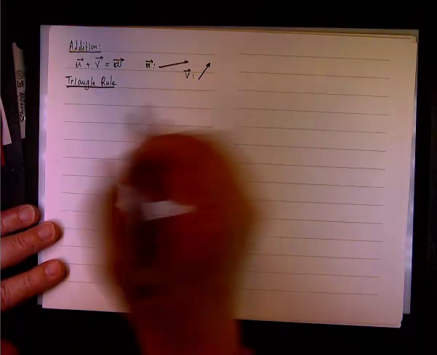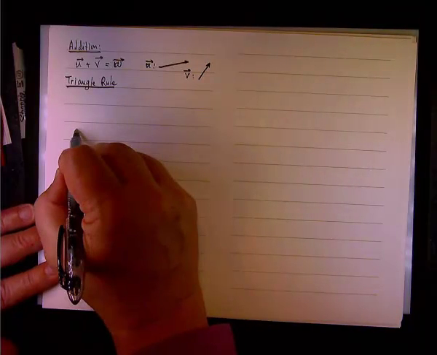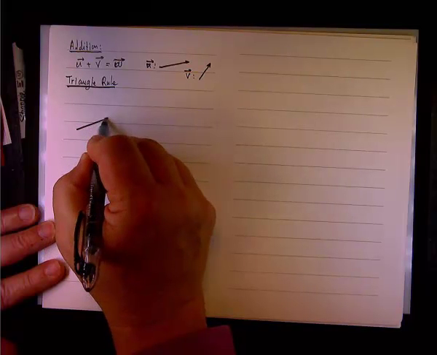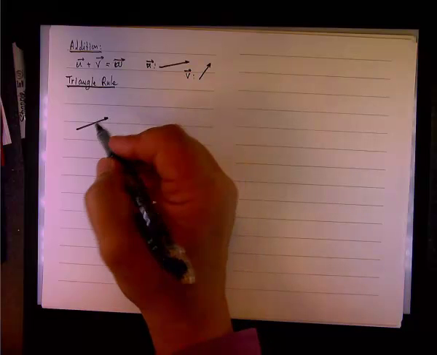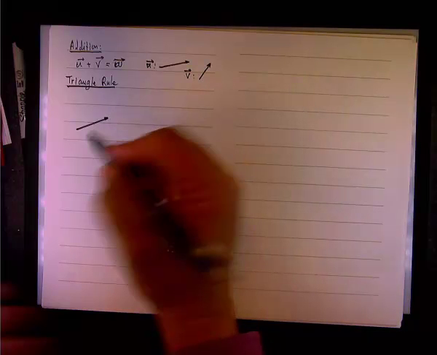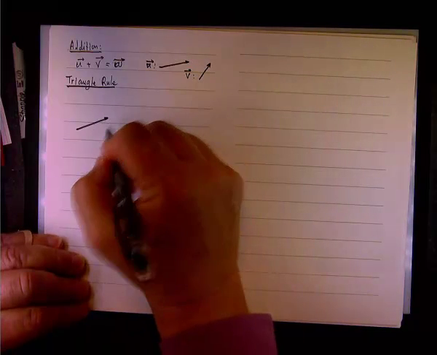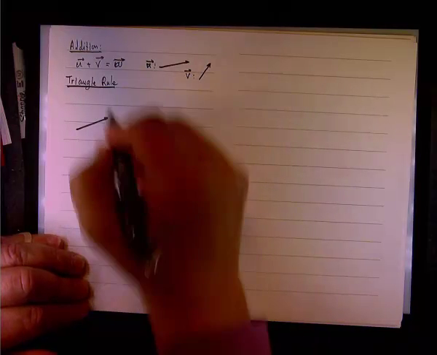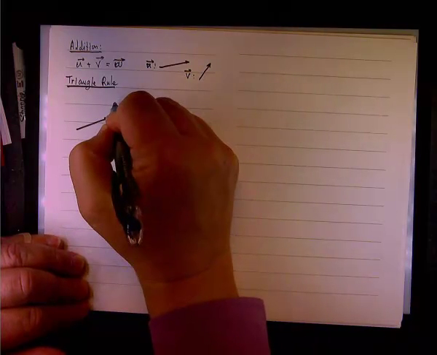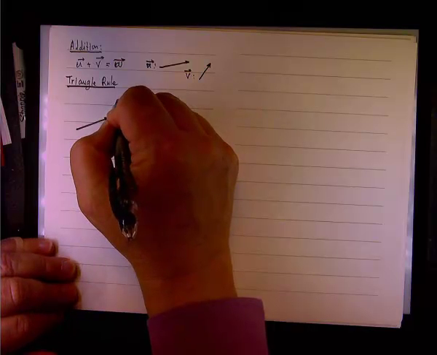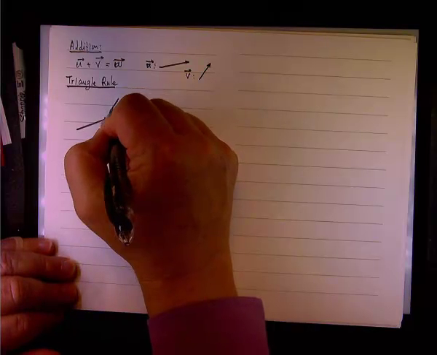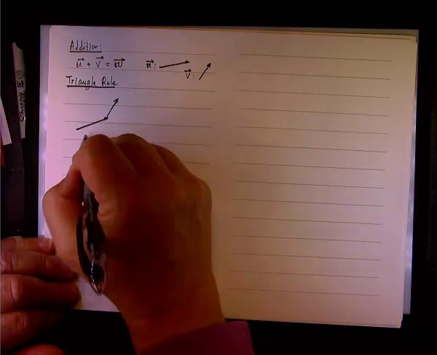So the triangle rule tells you, take the first vector, let's say u, place it anywhere you want, in any coordinate system, it doesn't matter. Take vector v and stick the initial point at the terminal point of u, like so.